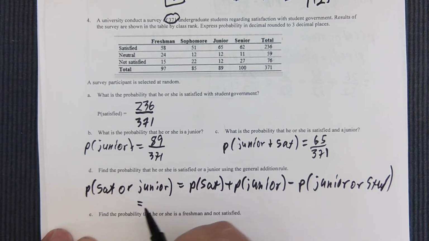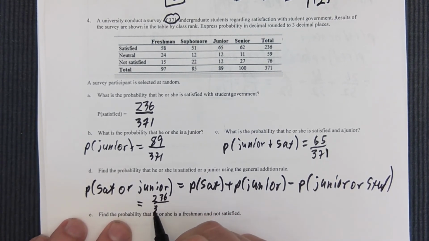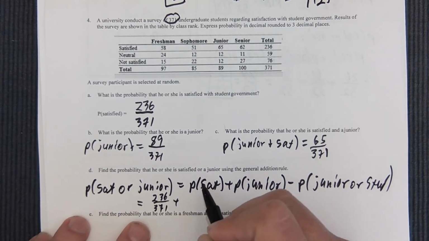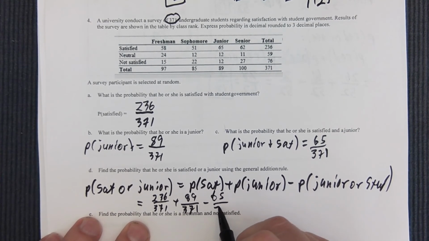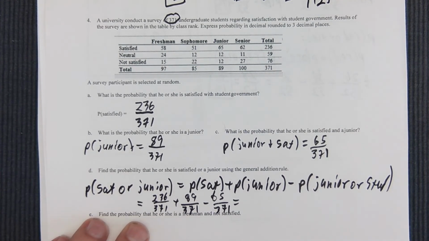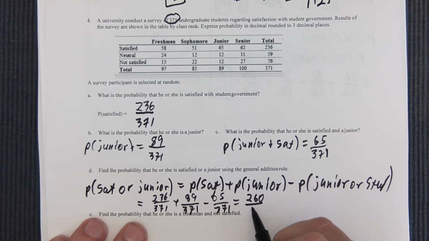Well, that's going to be 236 over 371 plus 89 over 371 minus 65 over 371, which gives us a total. You can certainly use your calculator, 260 out of 371.